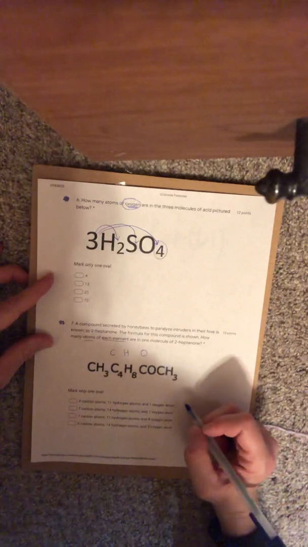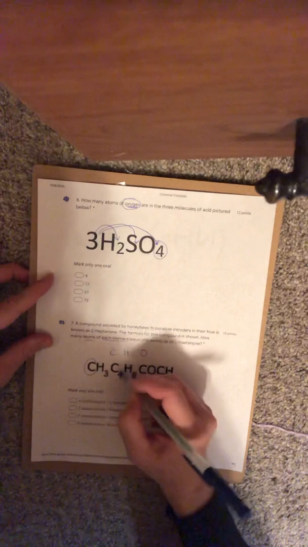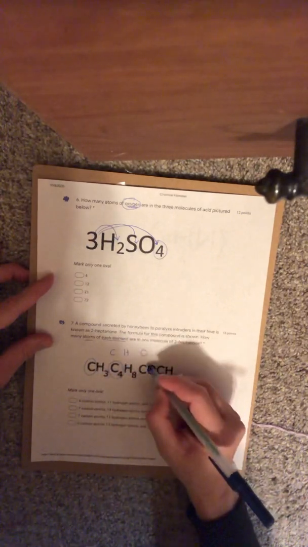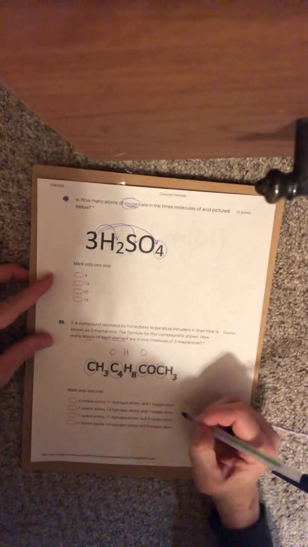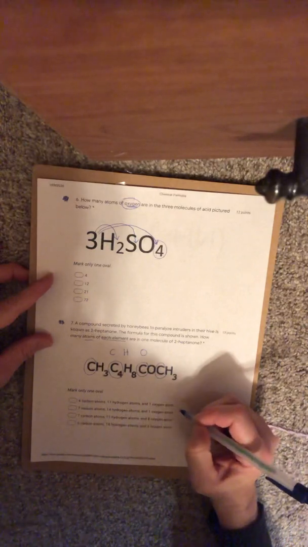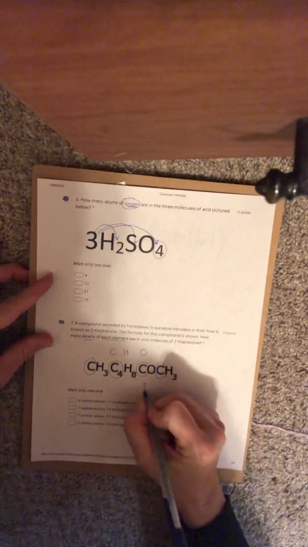So I need to know how many C's, how many H's, and how many O's total. So I've got a C here, and I'm going to add it to the 4 C's here, and add that to this C, and add that to this C. I'm probably going to get 7 of those.